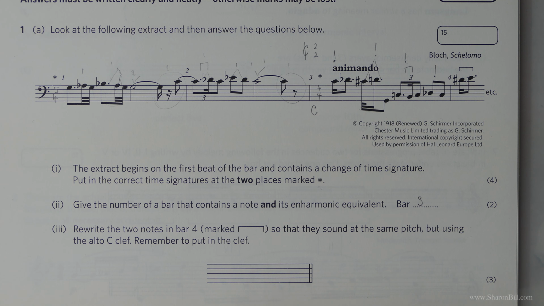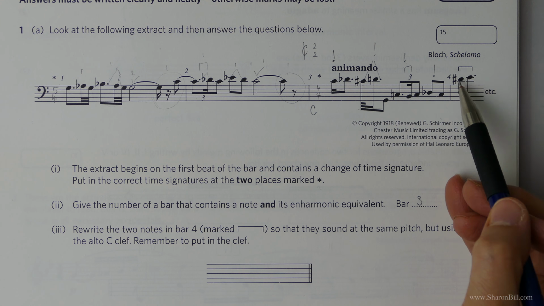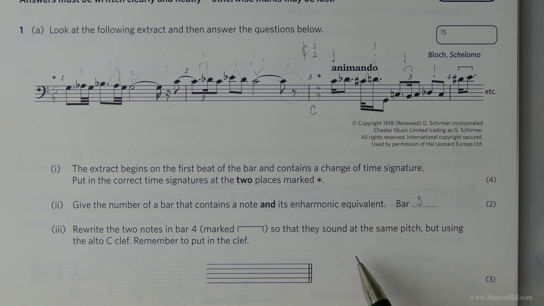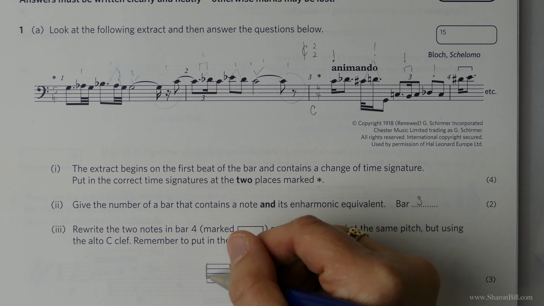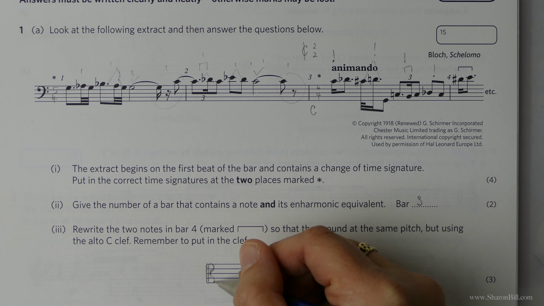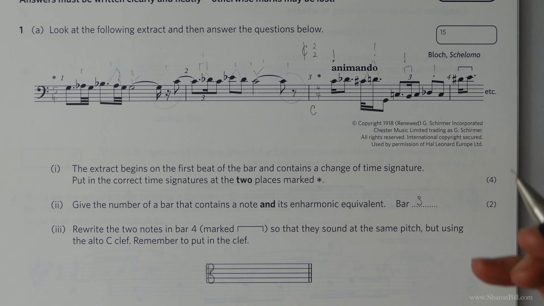There we go. Now then, we're asked to rewrite the two notes in bar 4 marked with a bracket here, so that they sound at the same pitch. So don't jump any octaves, but use the alto clef. So we need to put in the alto clef. So the alto clef, double bar line, and it's centered around that middle line. That middle line is middle C. So let's keep middle C as our anchor point.